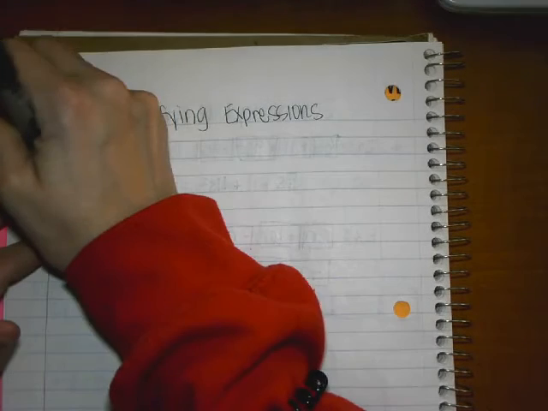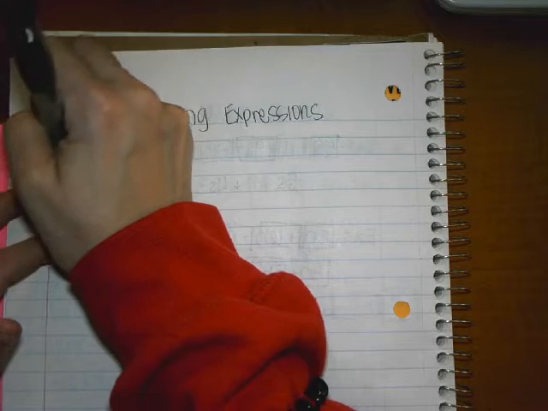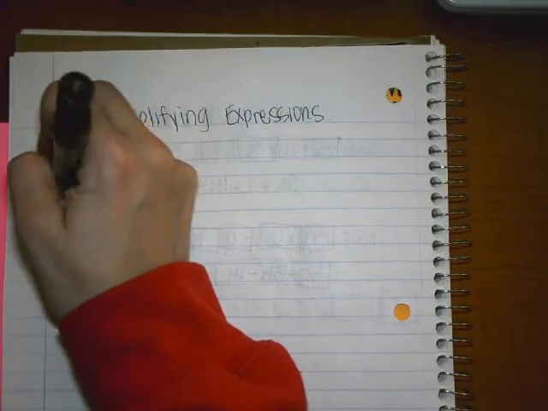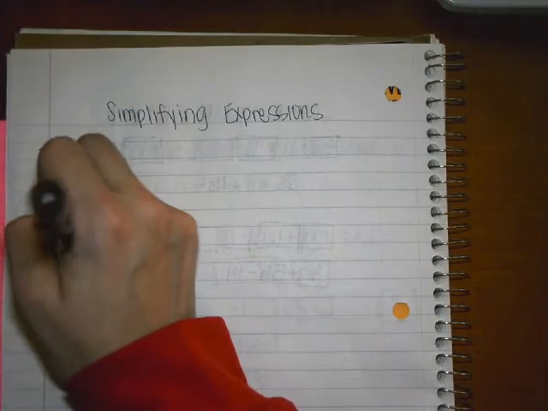So we're going to write down our steps. And we got step 1 and step 2. And then I'm going to write an example.